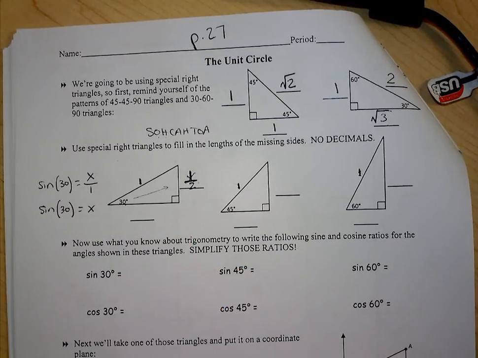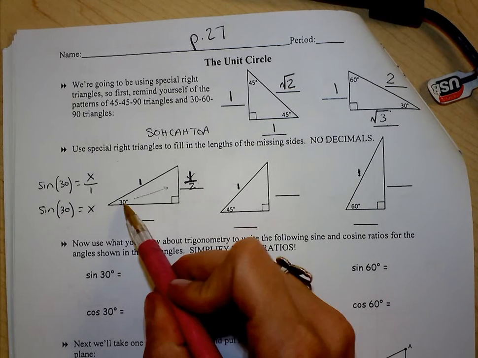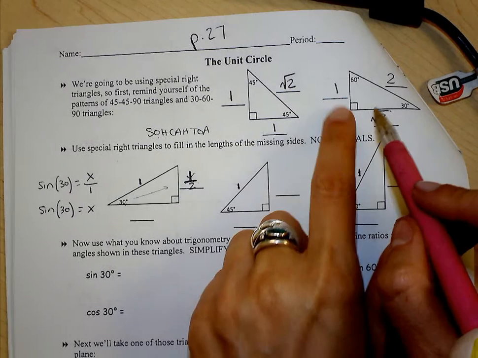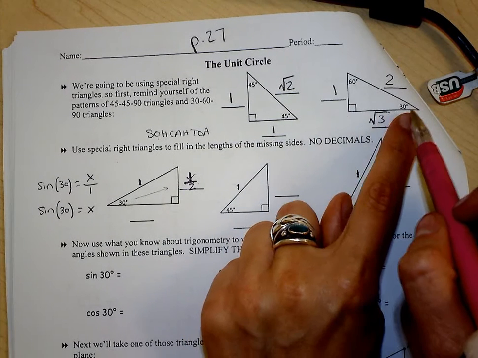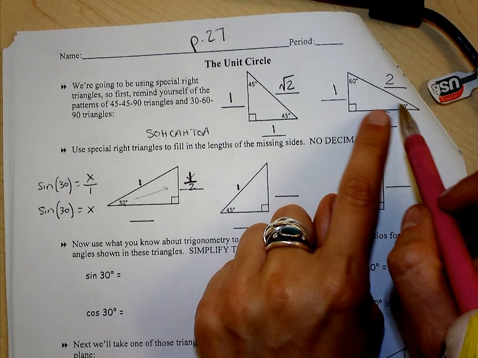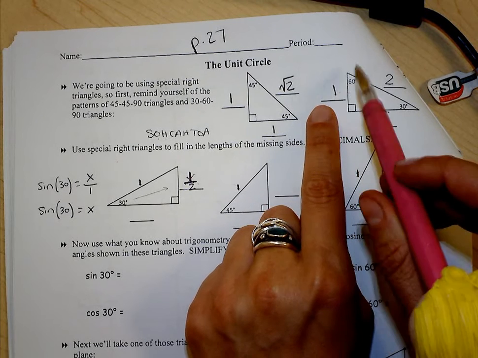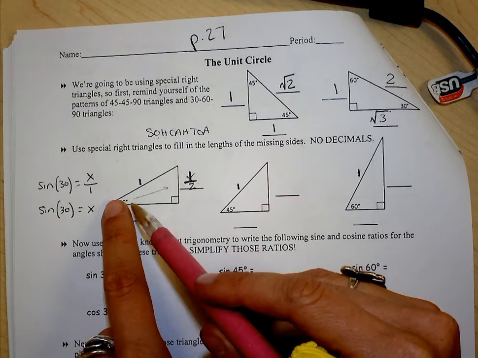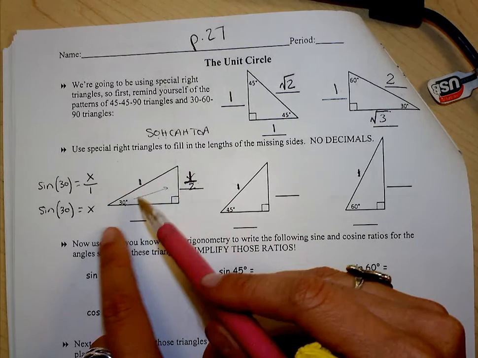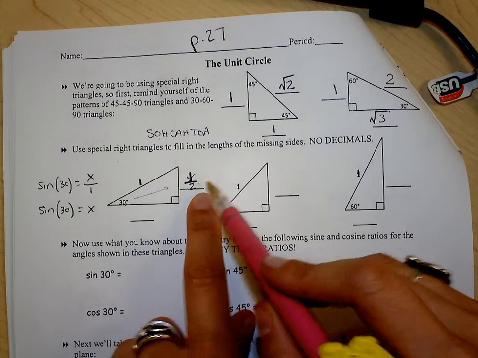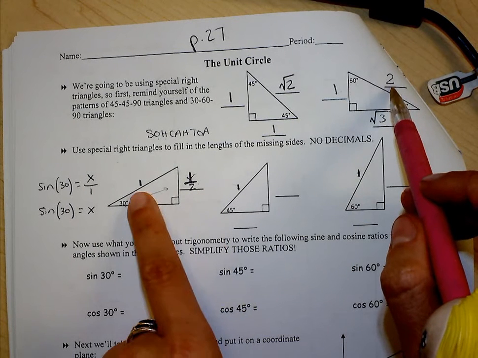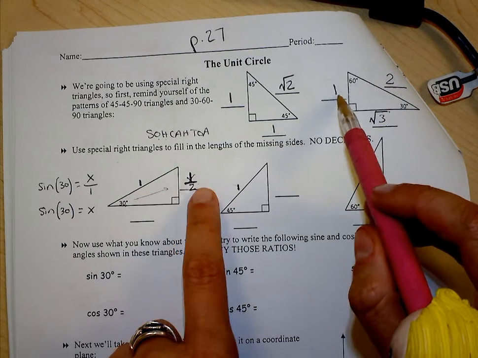Now if I'm talking about my 30, 60, 90 triangle, I'm going to go back and compare it to this triangle. So across from 30 is 1, and my hypotenuse here is 2. So that means if my hypotenuse here is 1, then across from 30 has to be 1/2. Do you see how I divided by 2? Divided by 2 here, so the hypotenuse is 1. Divided by 2 here, so my side is 1/2.